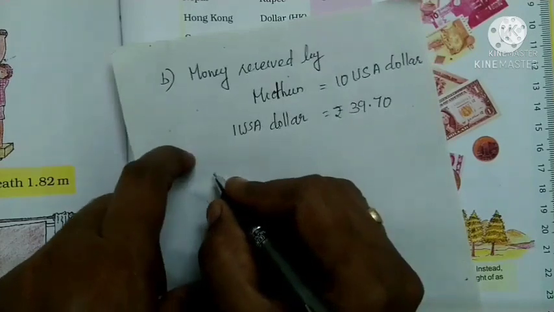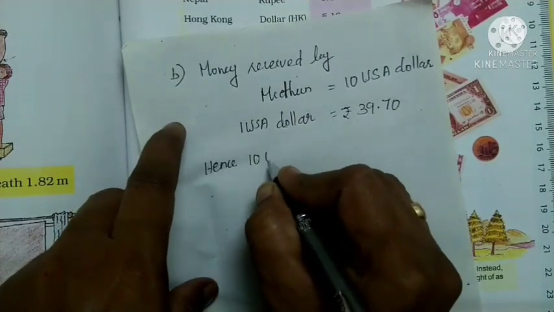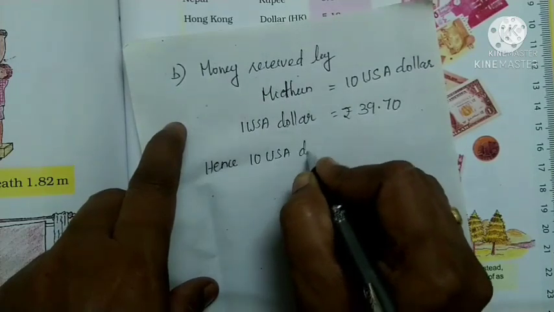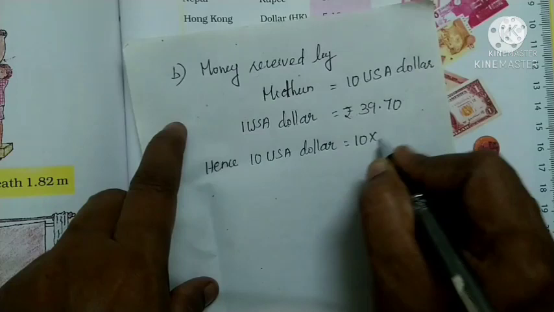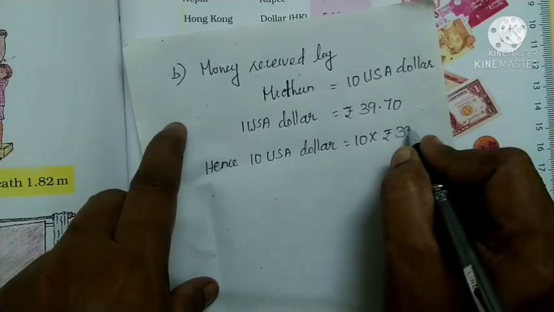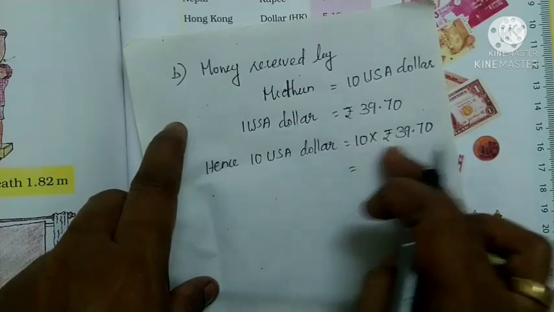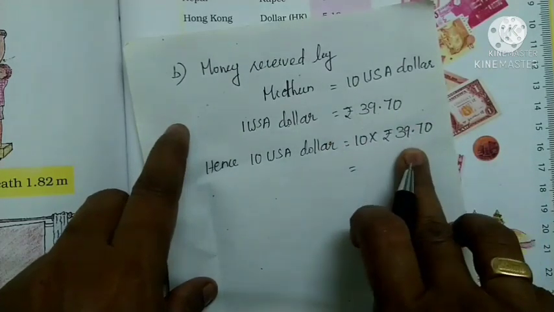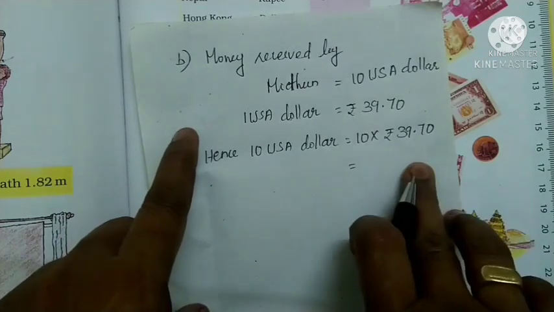39.70. Hence 10 USA dollars equal to 10 into rupees 39.70. So this multiplication we studied in the previous class. How can we find out without doing the calculation?